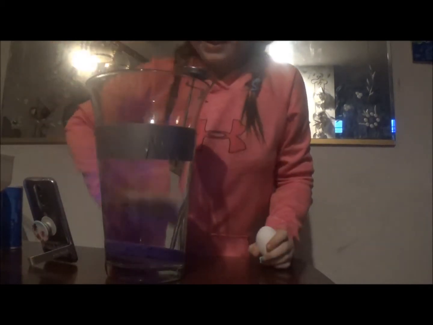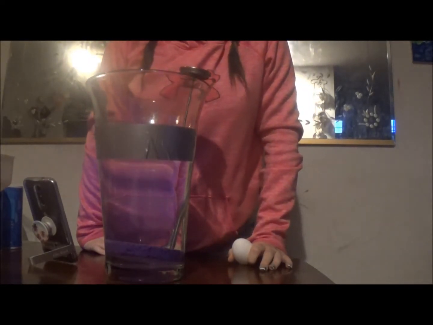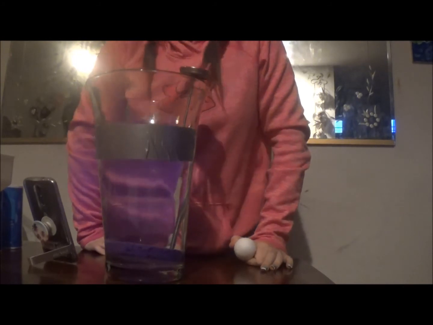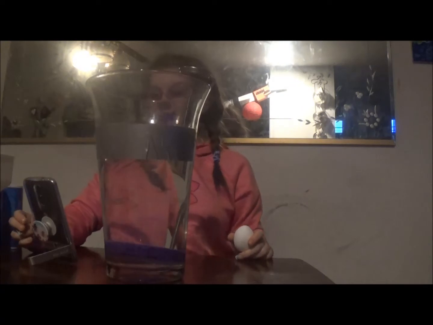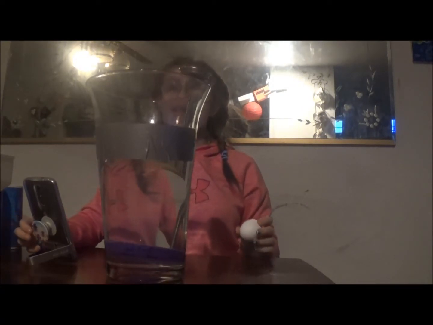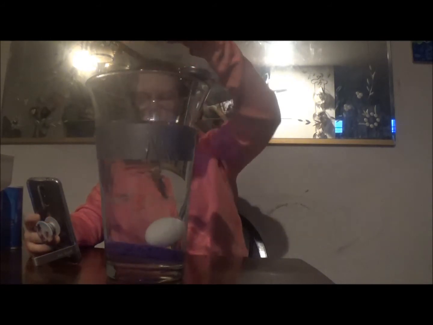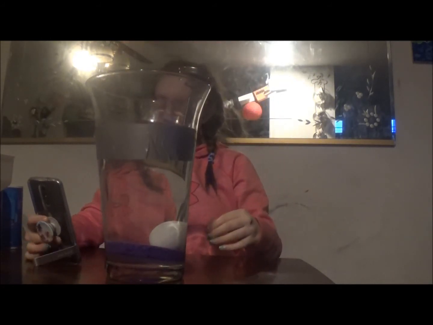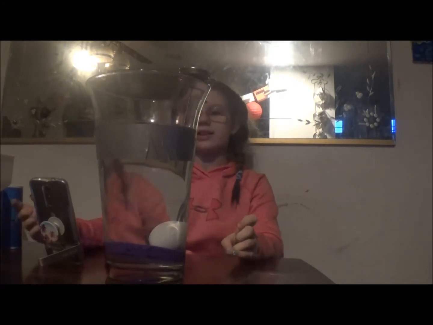And the temperature is about 65 degrees, so about room temperature. And now we're going to see how long it takes for the egg to reach the bottom. So that was about 2 seconds and 30 milliseconds.